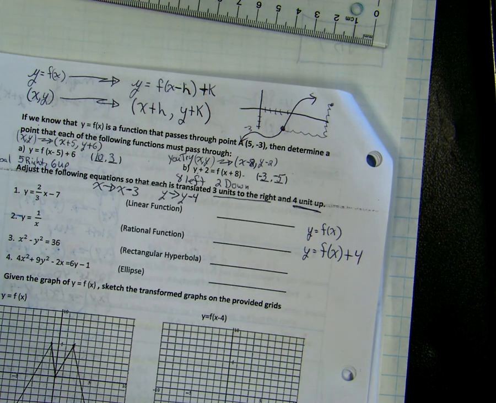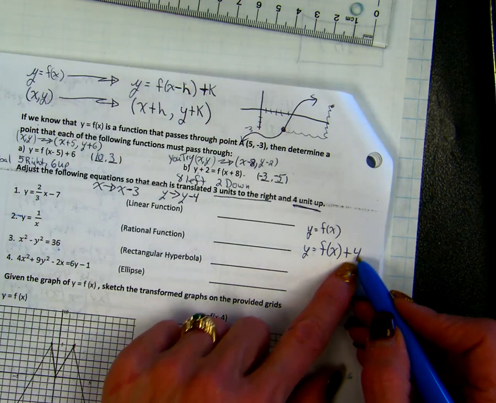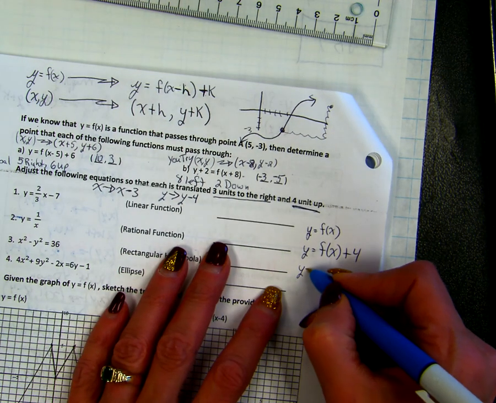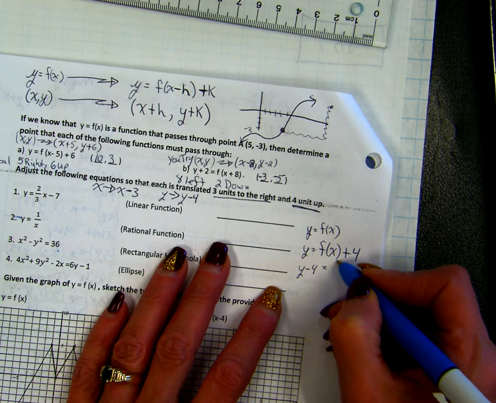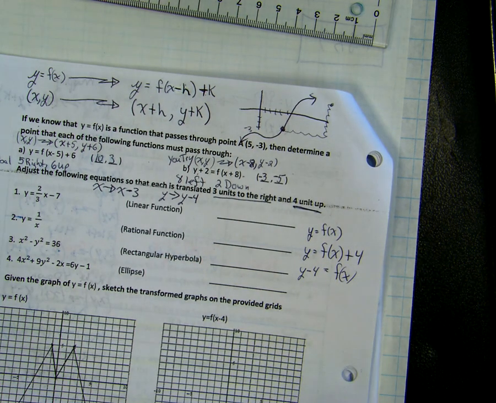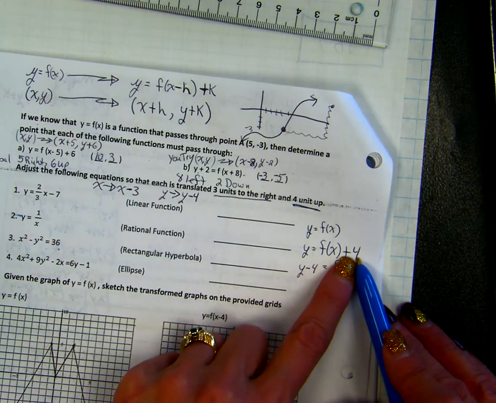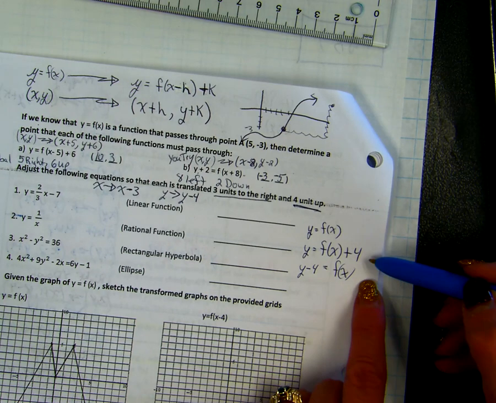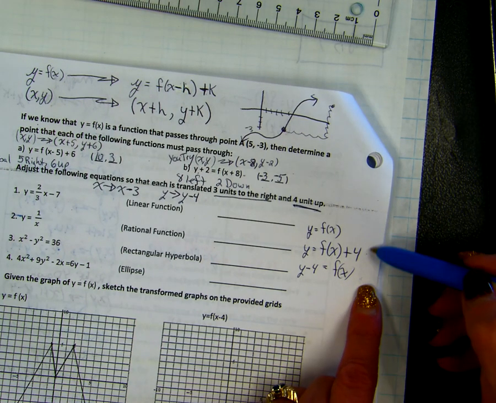Is that what you're thinking? And you're right. That's why if I moved the 4 over, can you see that I'd get y minus 4 equals f of x. So what happened to y? y changed into y minus 4. If you're going to write it explicitly, it looks like that. So make sure you don't get yourself confused with that simple algebra.